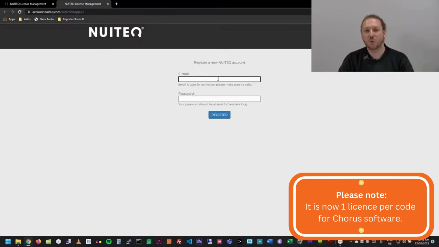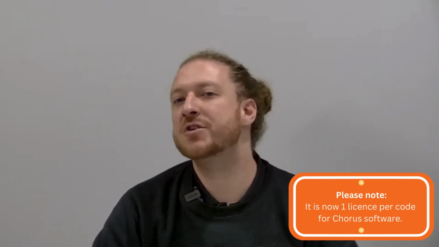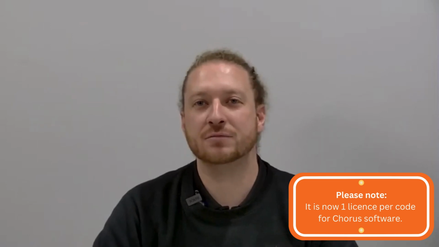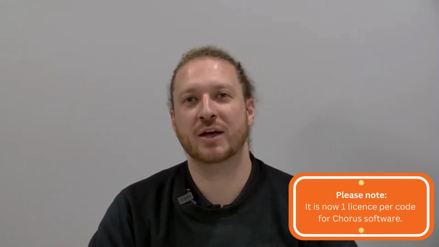From here, we can enter our email. This email is the email that will be tied to our account. We can then enter our password. We then click register. After you have clicked register, you will receive an email from the EduTouch team to register and activate your account. After you have completed this process, you'll be ready to register your license key of Snowflake.